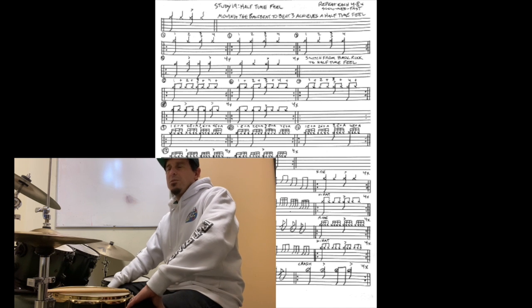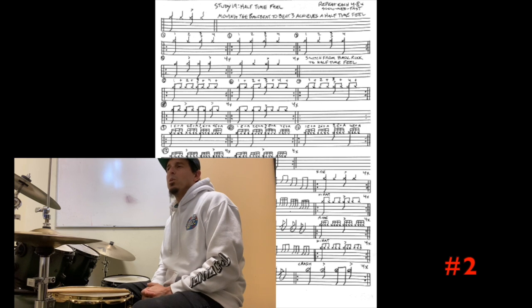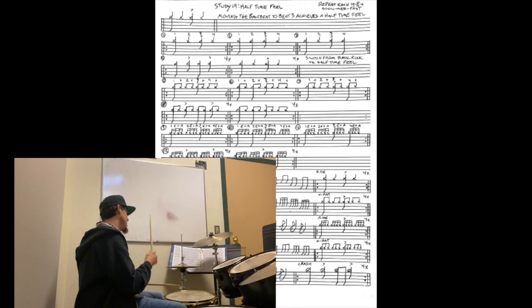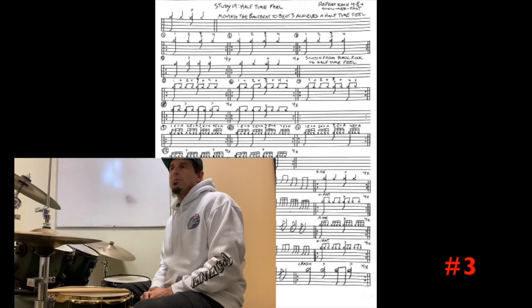Okay, for number 2, we're going to have quarter notes still going on. We're going to put our bass drum this time on beats 1 and 2, and our snare is on that 3, giving us the halftime feel. For number 3, we're going to have our bass drum on beat 1, snare on beat 3, and then our bass drum is on beat 4.